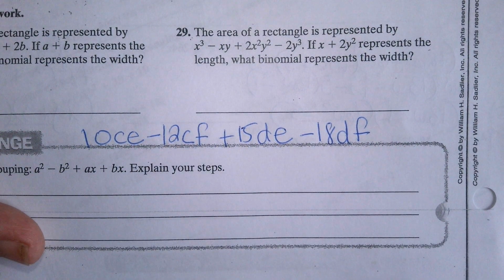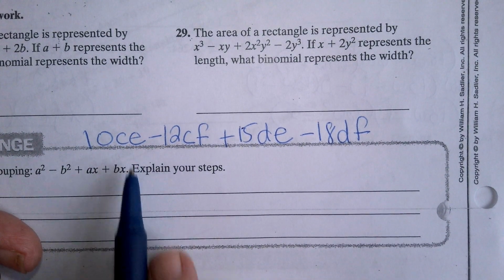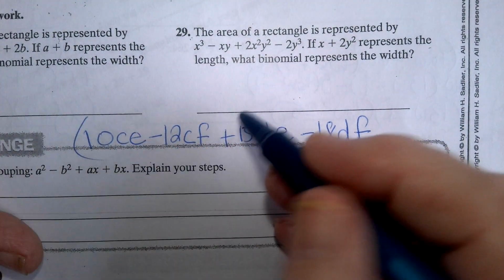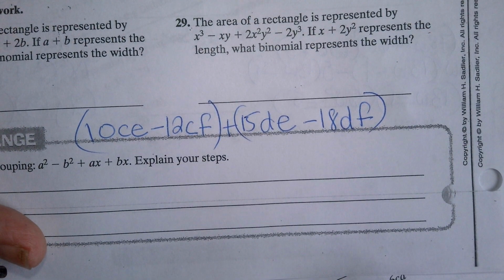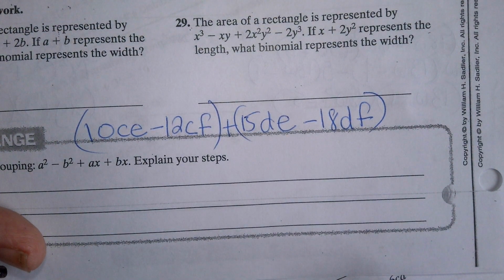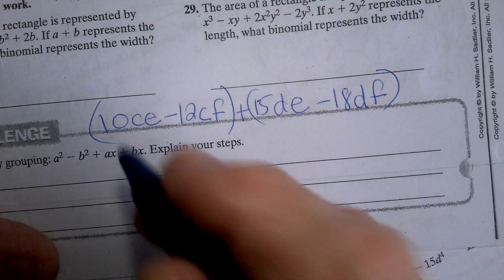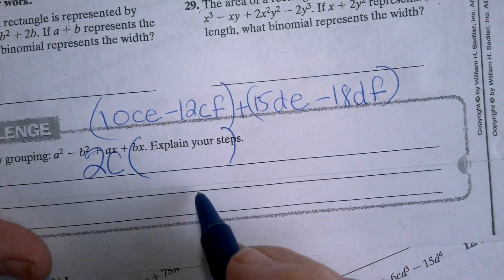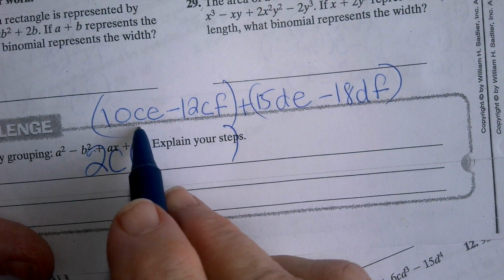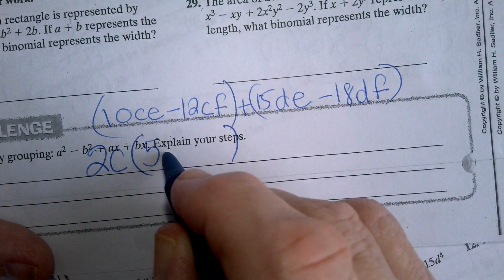Okay, so now that we've got some letters, on this first one, what can we pull out this time? A 2C. So I'm going to pull out a 2 and a C, and we would have left a 5E, is it 5E?